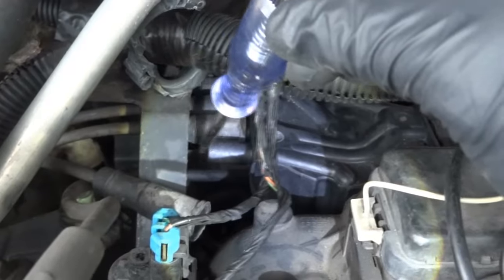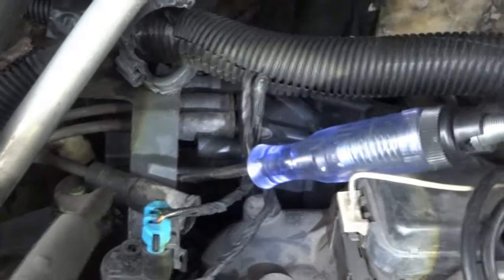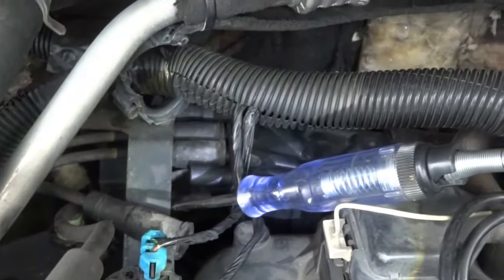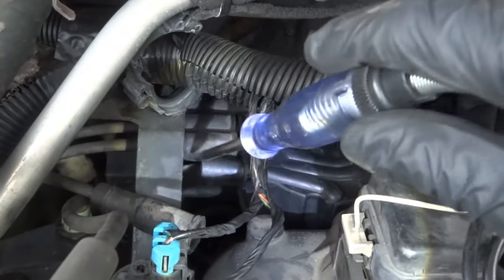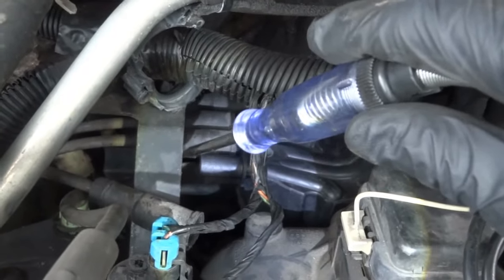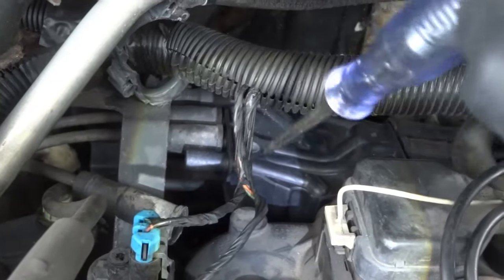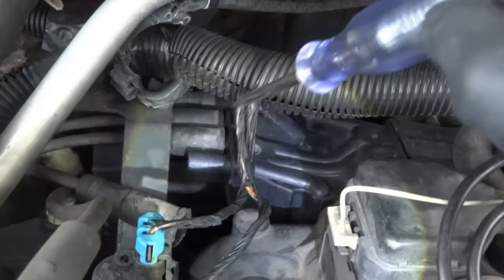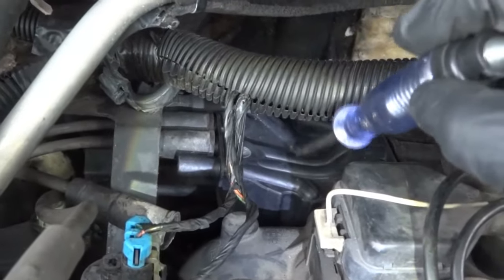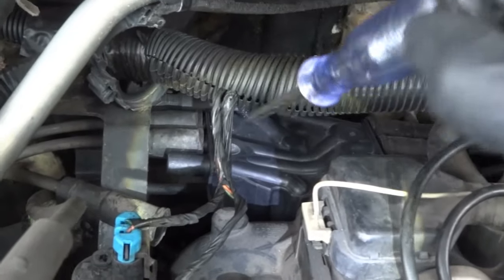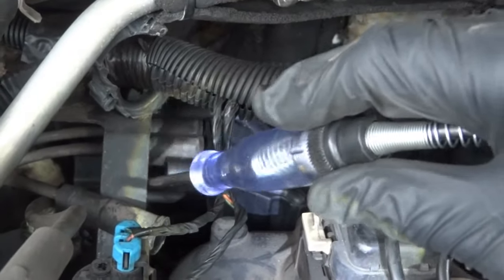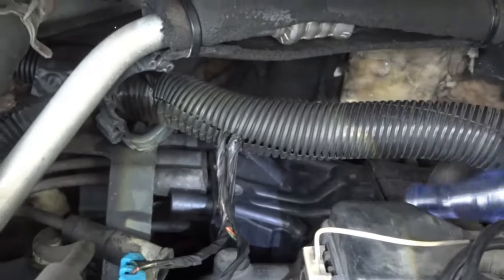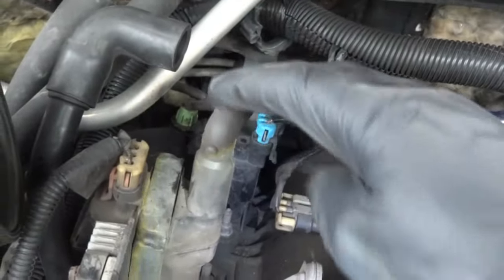As you can see, there's no spark coming out of that tower. So as you guys saw, there's no spark coming out of this tower. So our problem is in this distributor, because there's power going to the distributor cap, but there's no power getting out of the distributor cap, okay. Now you might argue if this wire over here is good or not.